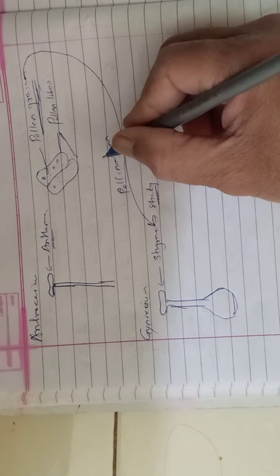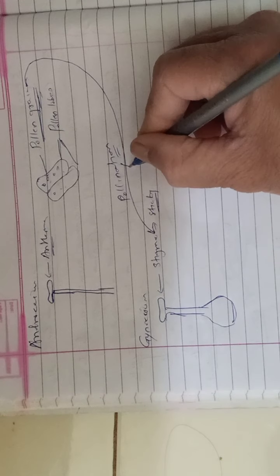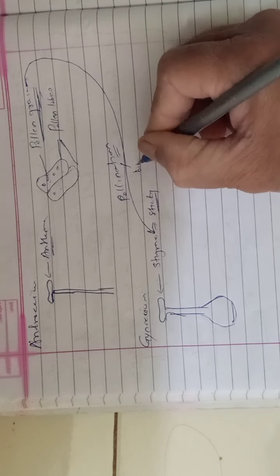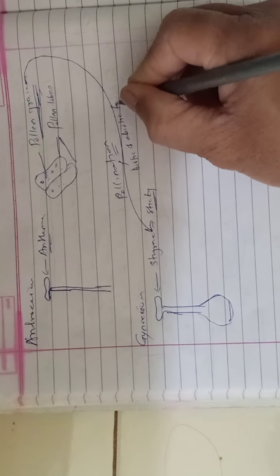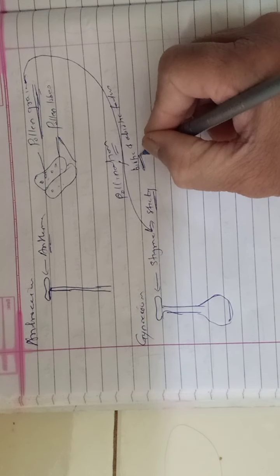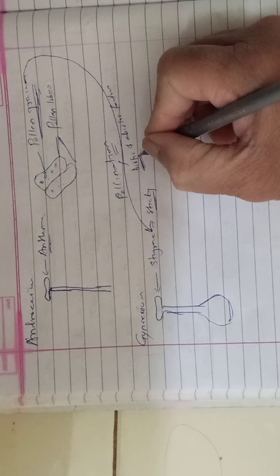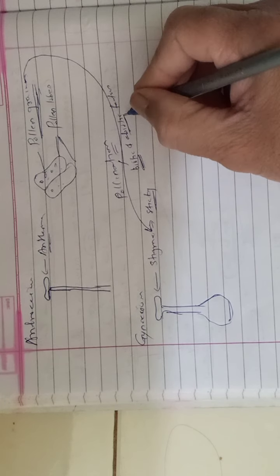It occurs with the help of biotic and abiotic factors. That means some insects like butterflies, honeybees, beetles, or some water, air.